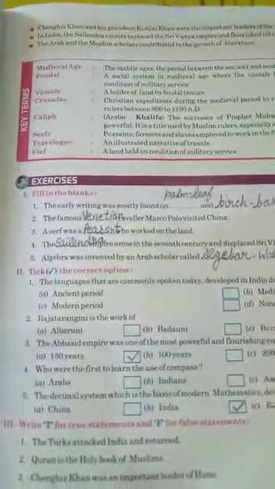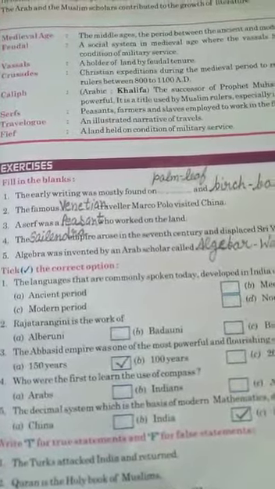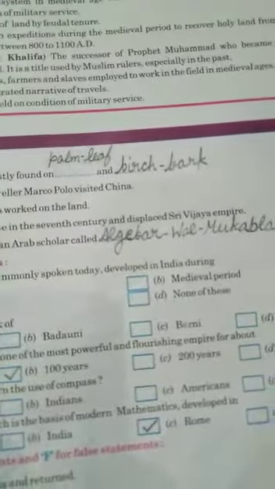First is the early writing was mostly found on palm leaf and birch bark. Then second is the famous Venetian traveler Marco Polo visited China. Then third is a serf was a peasant who worked on the land. Then fourth, the Shailendra Empire arose in the 7th century and displaced Sri Vijaya Empire.